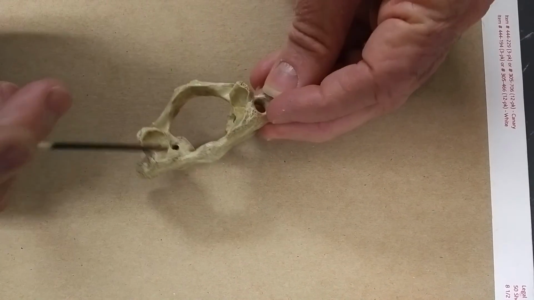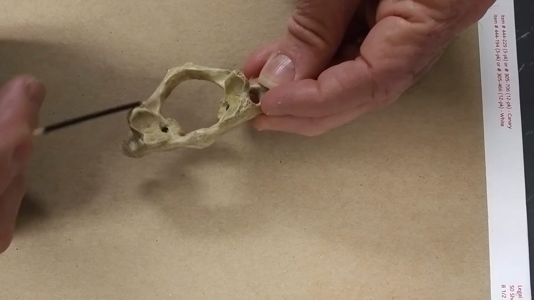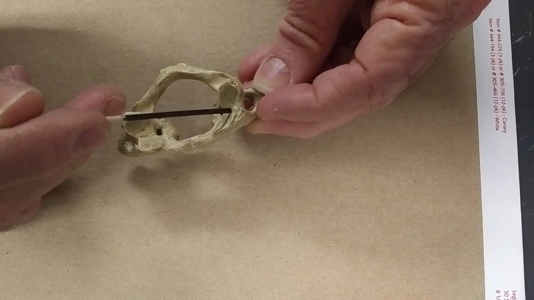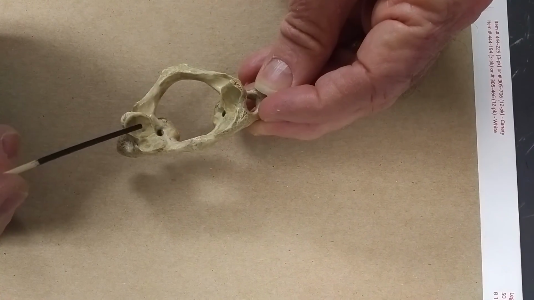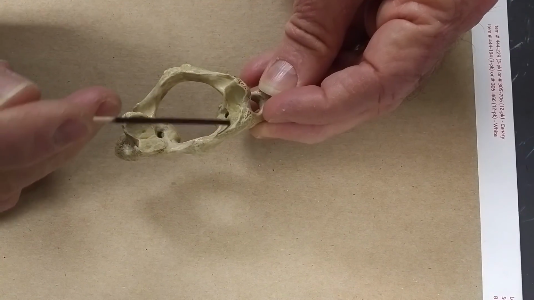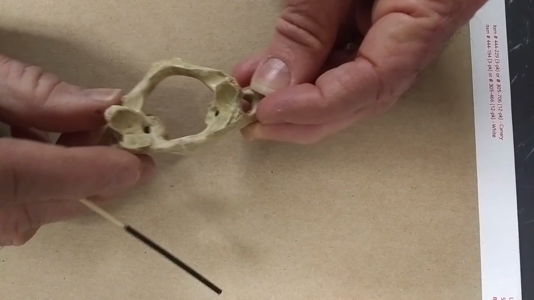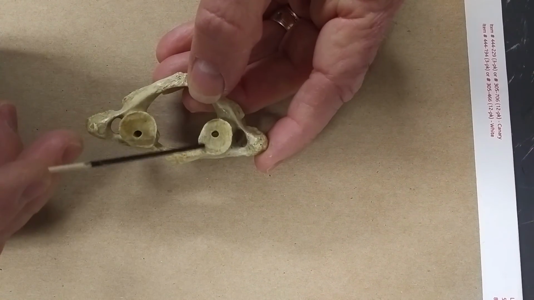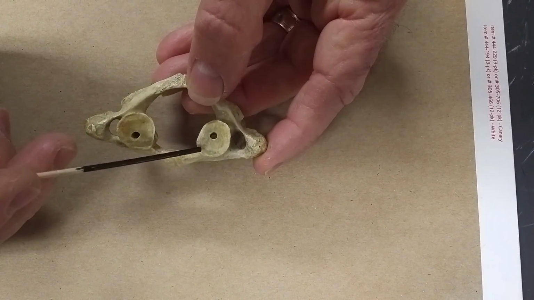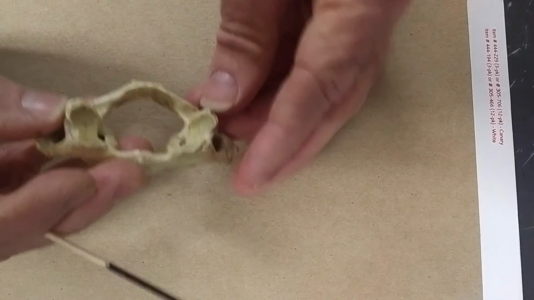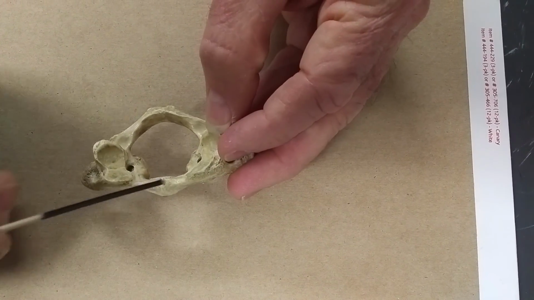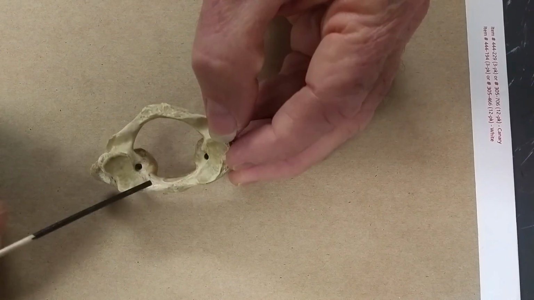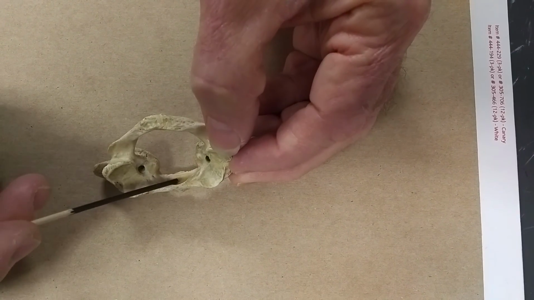The atlas has lateral masses. It has no body, but two lateral masses, which is where the articular processes sit upon. There's a superior articular facet, which you see is elongated, versus the inferior articular facet, which is much more circular. Note the shape difference. There's an anterior arch and a posterior arch. The anterior arch has the articular facet for the dens.